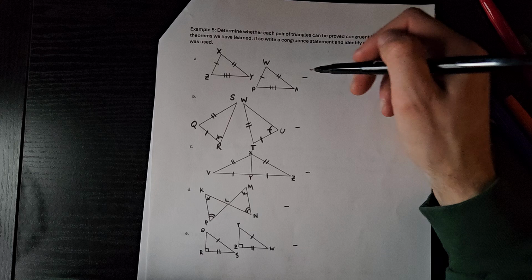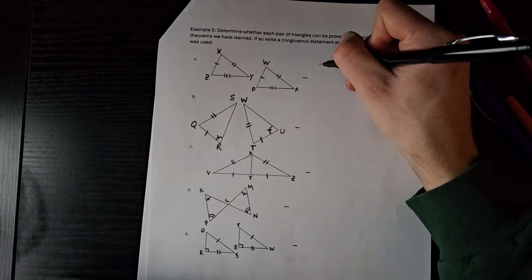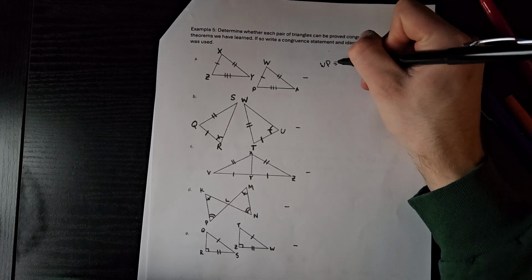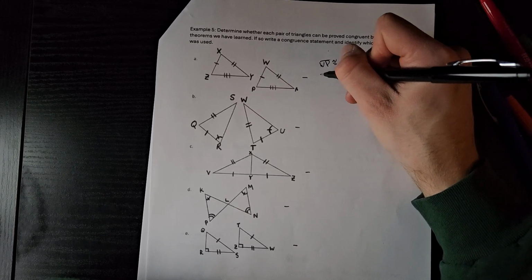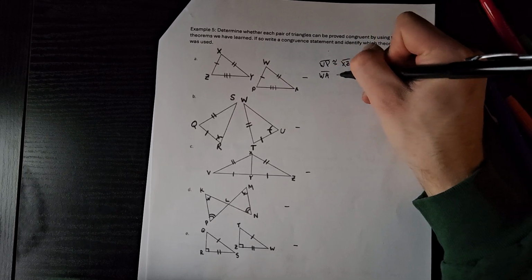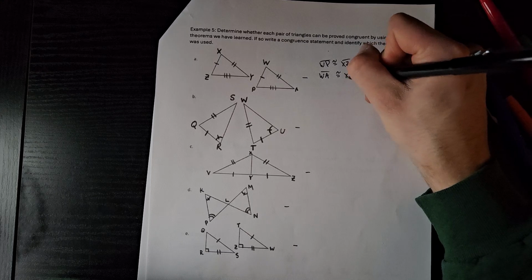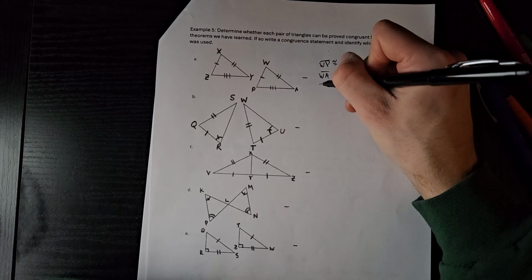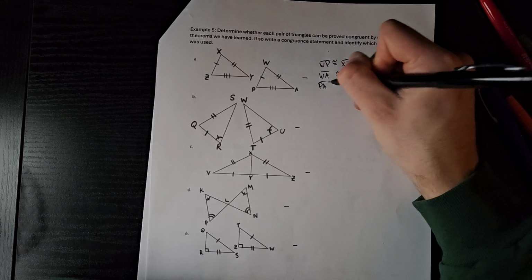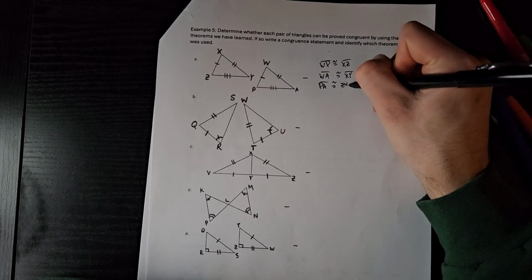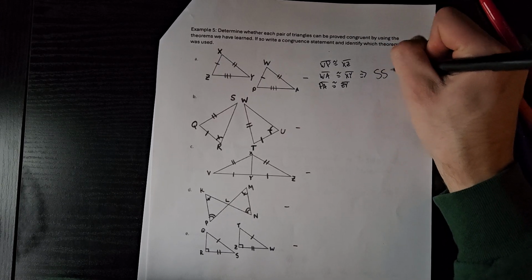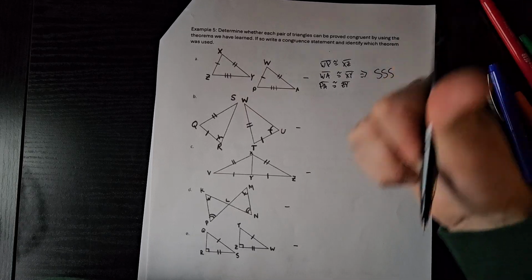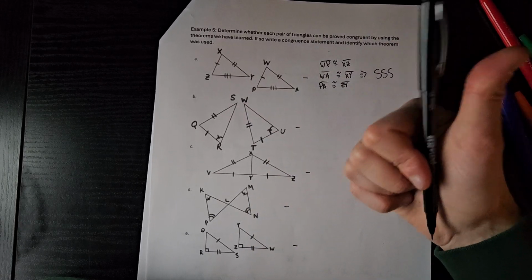With this example for A, we know that WP is congruent to XZ. We know that WA is congruent to XY. And we also know that PA is congruent to ZY, which leads me to SSS being my theorem showing that these triangles are congruent with each other. Great.